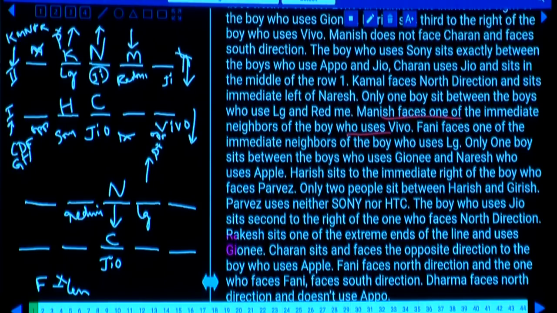Funny faces one of the immediate neighbors of the boy who uses LG. So Funny must be at this place. If Funny is here, then only one boy sits between the boy who uses Gioni and Naresh. Between Gioni and Naresh there must be exactly one boy, isn't it? So where should Gioni be here?